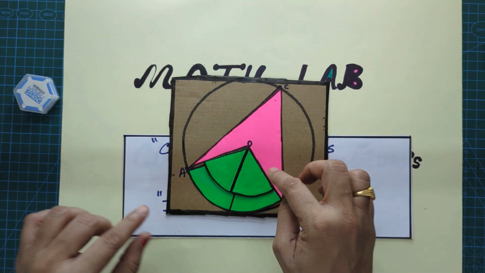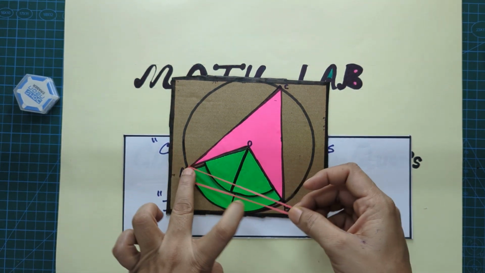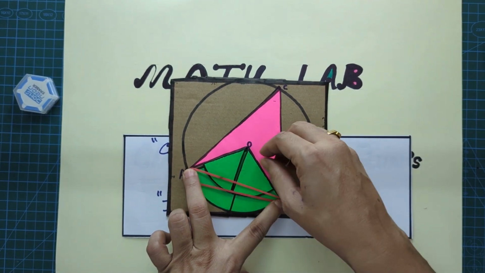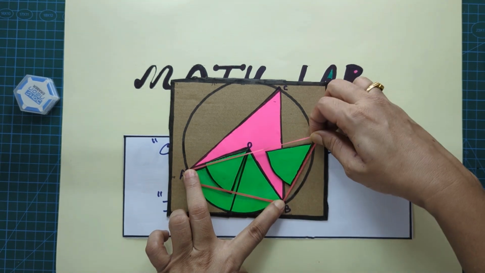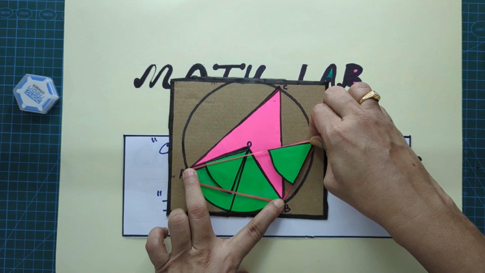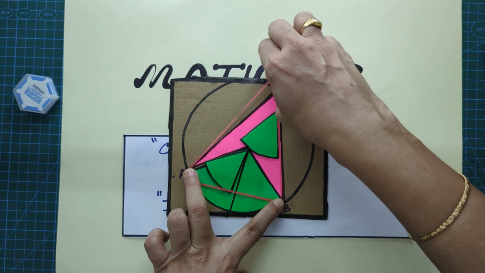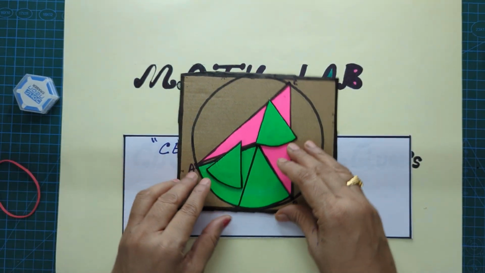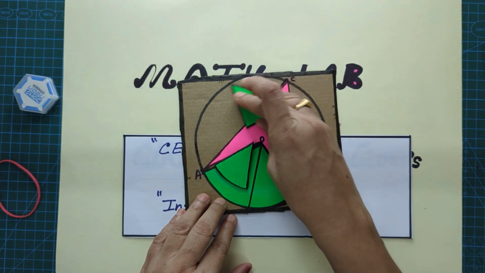Then is this true for all other inscribed angles? Let's check that also. So I'm holding the rubber band between these 2. Let's have one more inscribed angle, something like this I'm getting. So you see the half piece of the angle AOB, the central angle, is suiting here also. So it will suit everywhere in fact. As I turn this rubber band on the remaining part of the circle, we will find that this angle is suitable for all the inscribed angles.